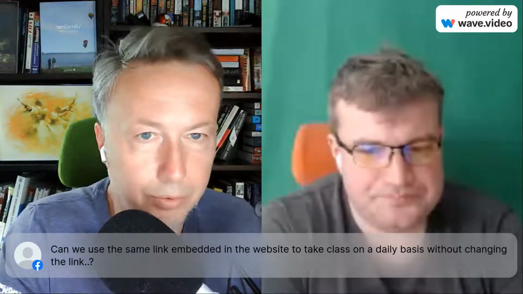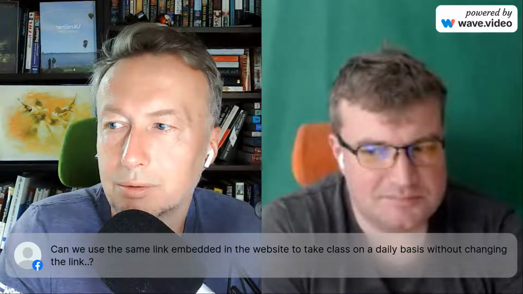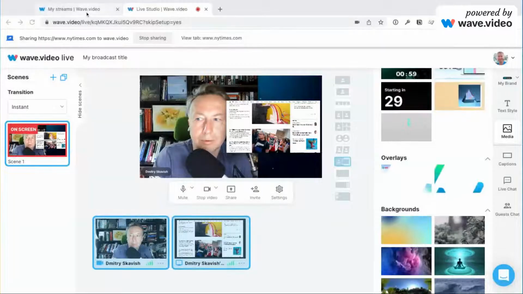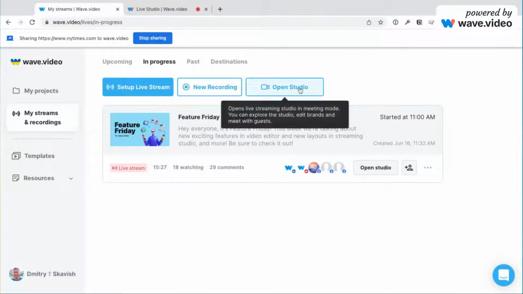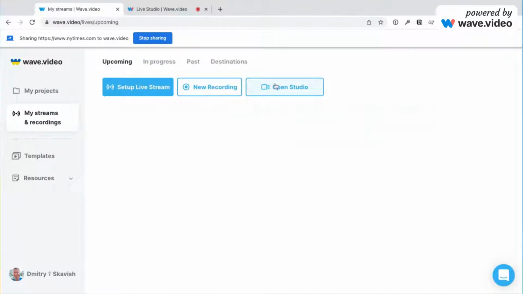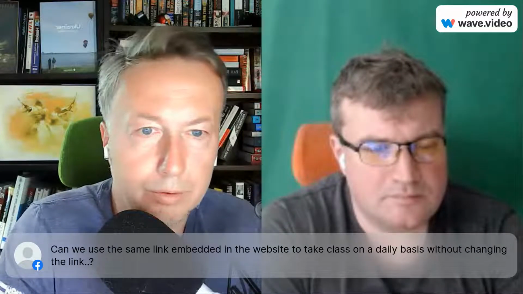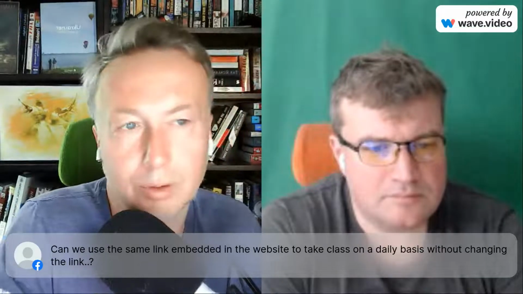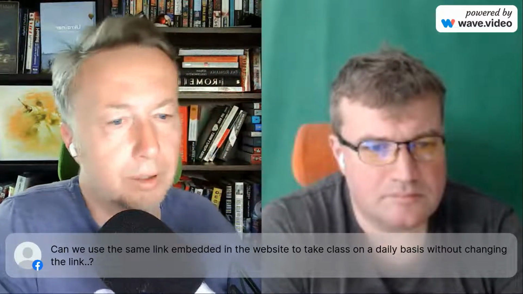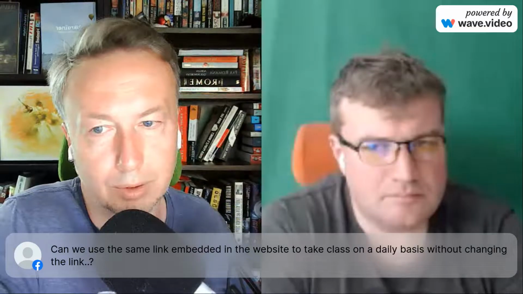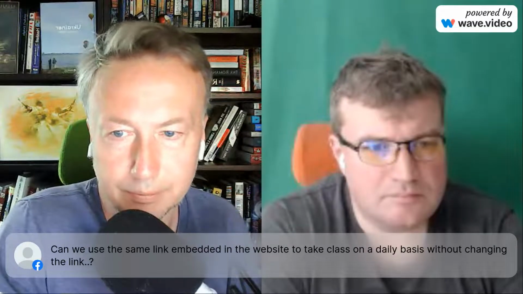We have this new button in the studio over there, Open Studio, right? So if you click this button, it opens Studio. It's always the same room essentially. But you won't be able to record from the studio. So if you don't need the recording, then you can use this feature. If you do need the recording, we don't do it, at least right now.